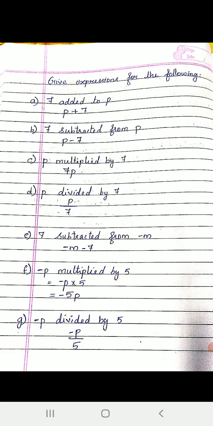So in expression, that is expressing in the forms of operators, plus, minus, multiplication, division symbol with numbers and alphabets, how we are going to do. 7 added to P means there is a number P, with that 7 is added, so P plus 7 is the form of writing. 7 subtracted from P, so from P we are subtracting 7, so how do we write? P minus 7.